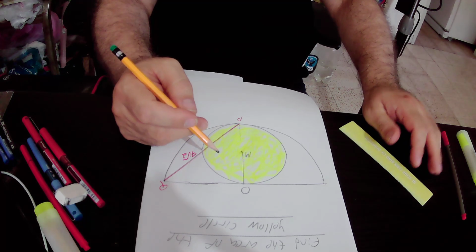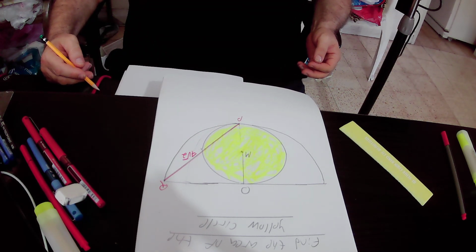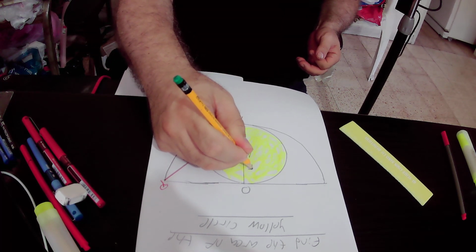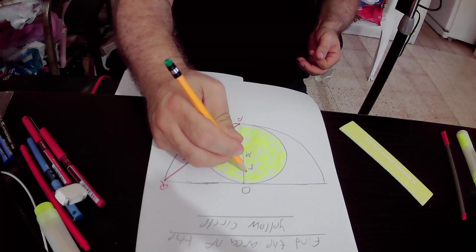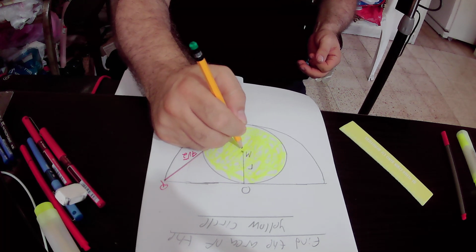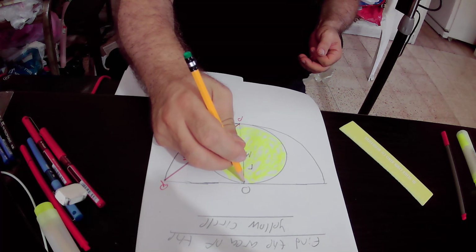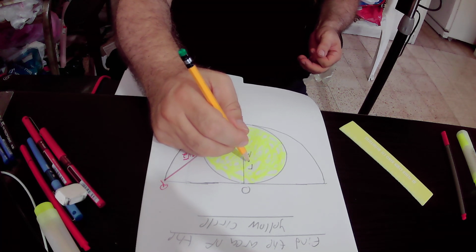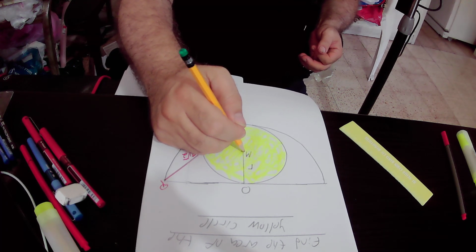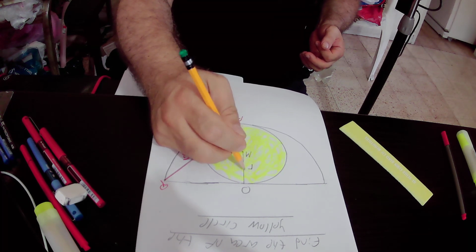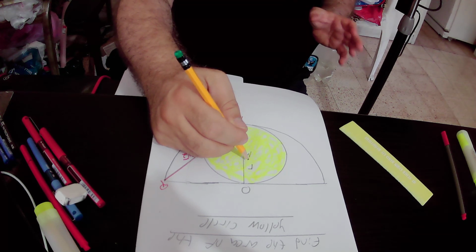And actually MO is defined also as the radius of the yellow circle. Let's call it small r. Again, MO is the radius of the yellow circle because it starts from the center of the yellow circle and ends at point O, that is a point on the yellow circle. That is exactly the definition of a radius. Any radius of a circle starts from the center of the circle and ends at any point on the circle. So MO is defined as the radius of the yellow circle.